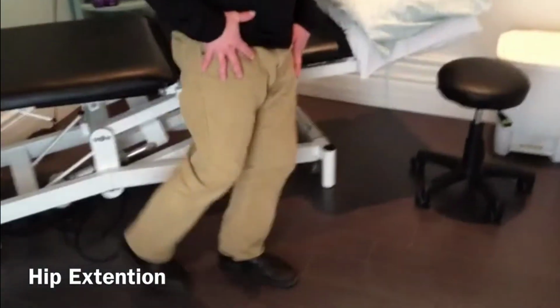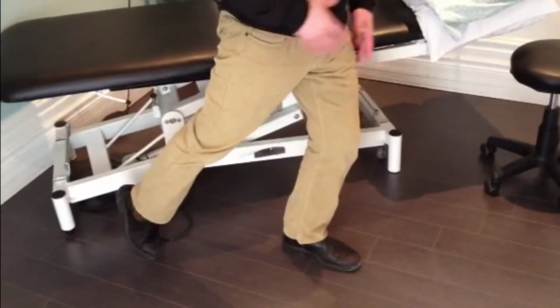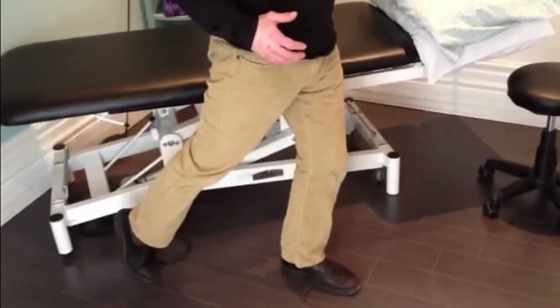The third joint that I like to talk about is the hip joint. The hip joint has a very tight muscle attached to it known as the hip flexor or the iliopsoas muscle. When restricted, the iliopsoas muscle will alter the running biomechanics. Hip extension is when the hip goes backwards in this manner, which then will alter the running position.